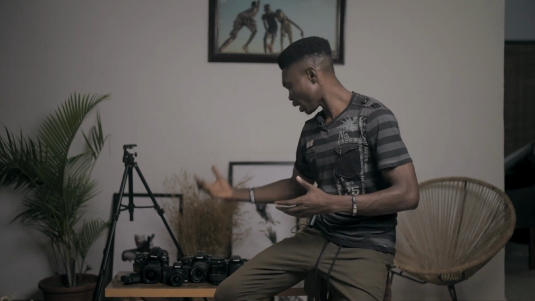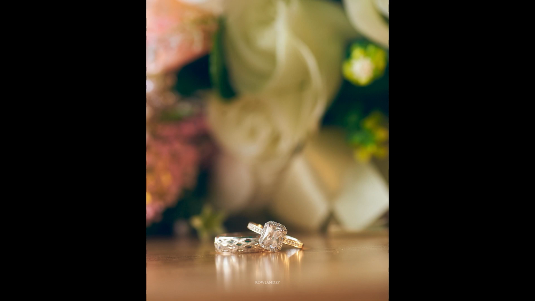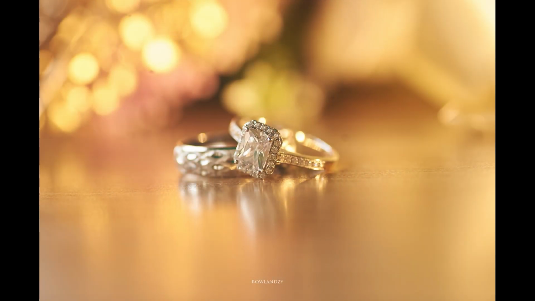Then for the camera, you get a lens. A lens is what you put in front of your camera to make the picture fine. The lens I am holding here is a 90mm macro lens. These lenses are used to shoot small things. What I use this one for is to shoot wedding rings and portraits. So it serves as my portrait lens and my macro lens. I shoot details.